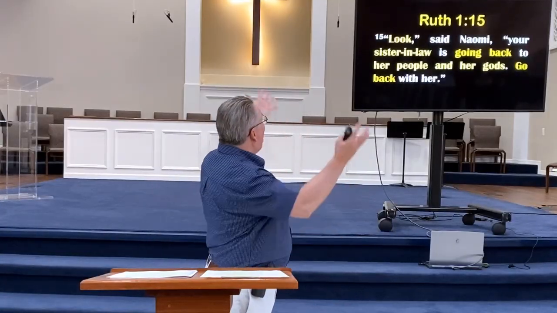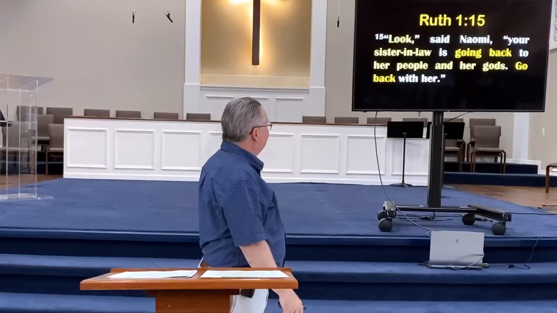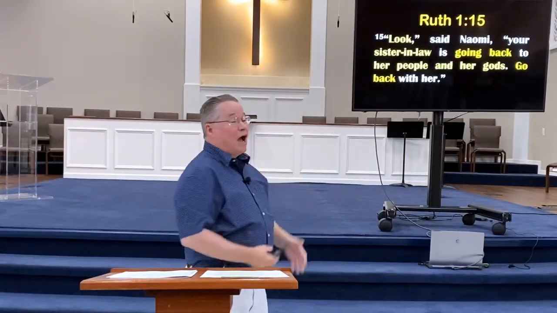She says, "Look," said Naomi, "your sister-in-law is going back to her people and to her gods. Go back with her." Now, if we can imagine, here's Ruth and Naomi standing there, and Orpah is leaving. And Naomi says, look, there goes your sister-in-law. She's made a good choice. Go after her. Go with her. That's what she says.